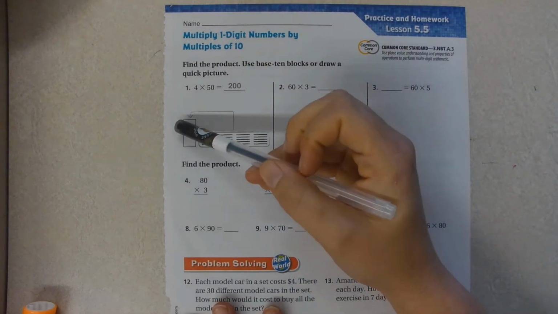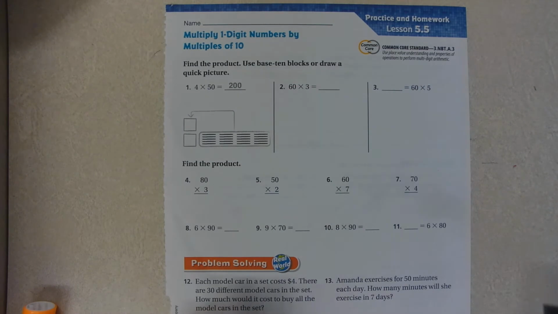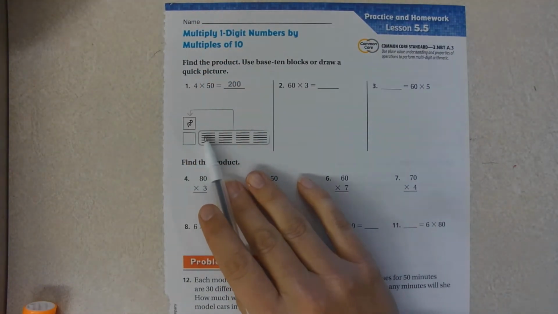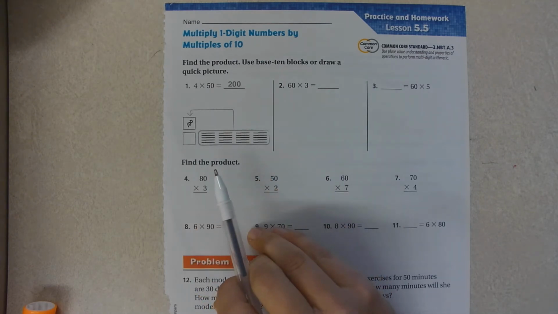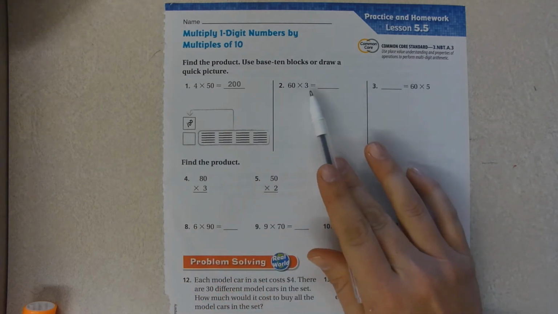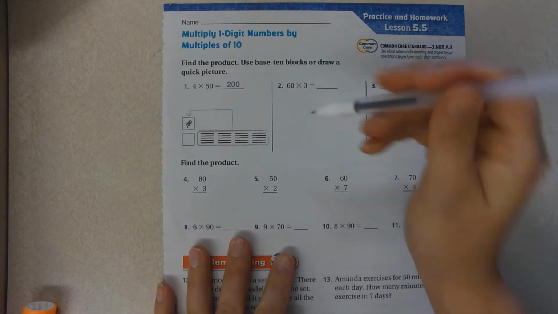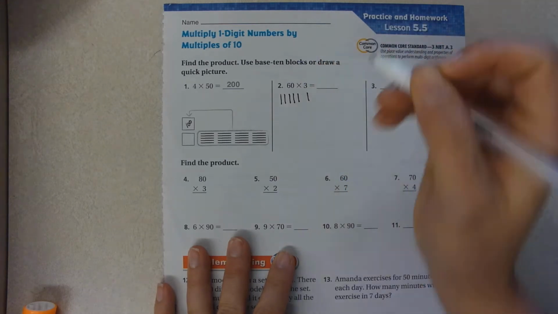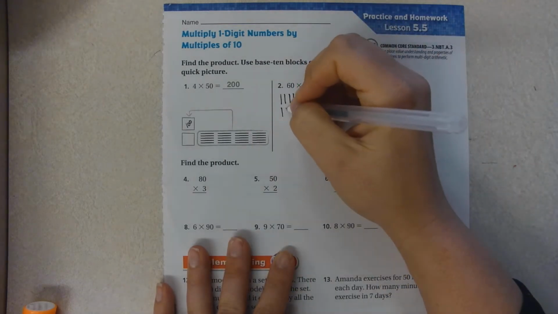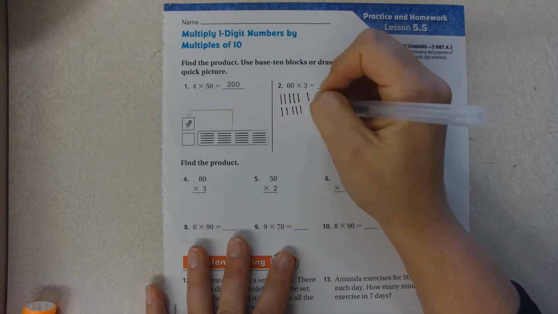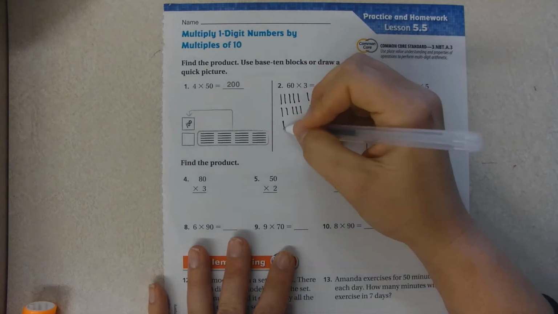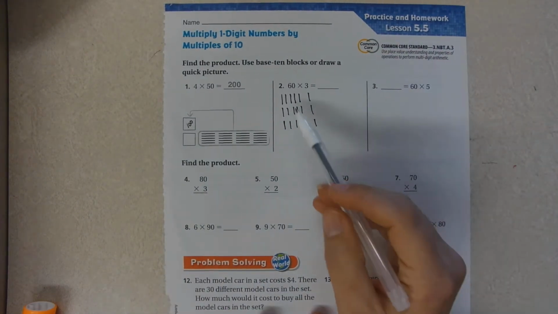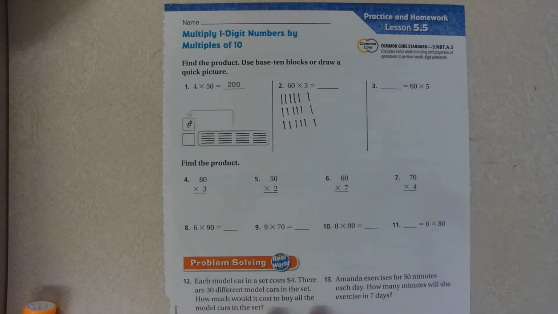Now, these are what's called a flat in the base 10 world, and it's worth 100. These are worth 10 and they're called rods. So if I do 60 times 3, I would start by going 10, 20, 30, 40, 50, 60. I do that three times. So that is 60 3 times.